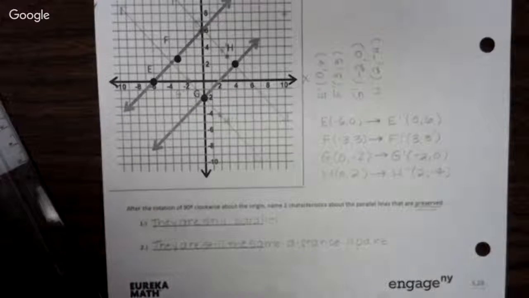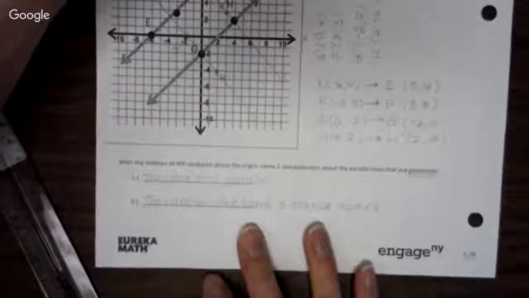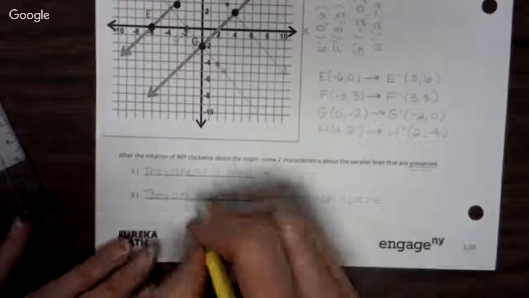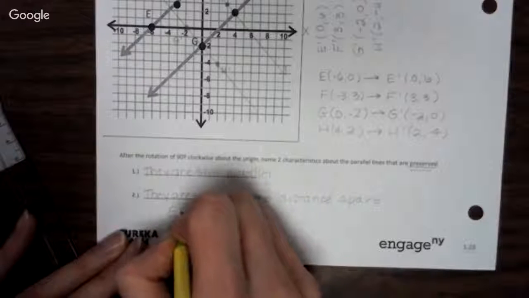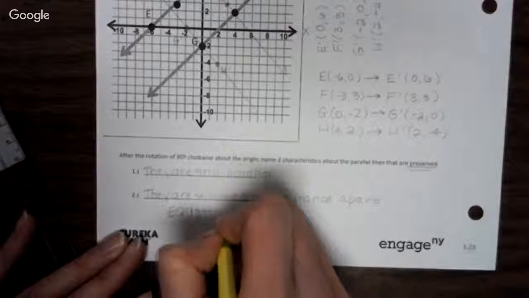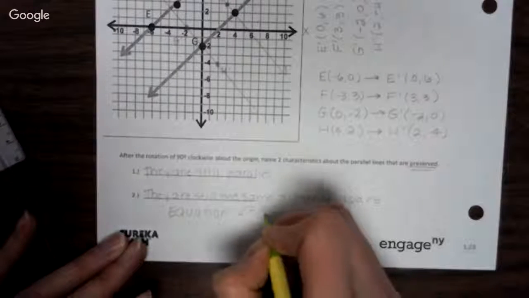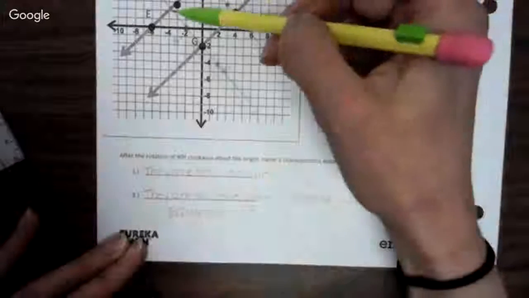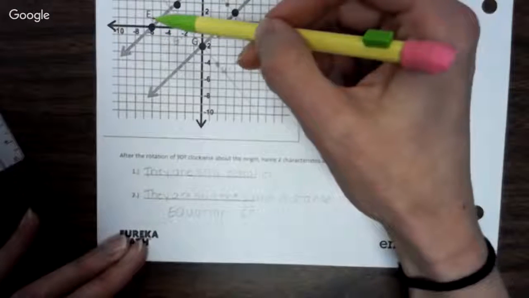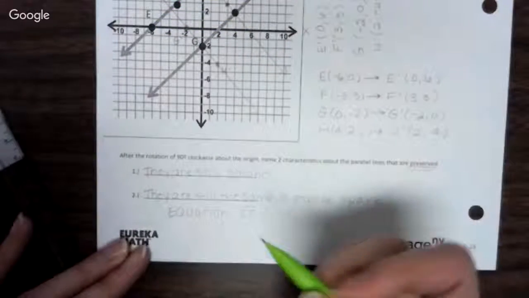Now we could take this one step further and examine the equations of their lines. So let's just take a look at what these equations look like. If we're going to talk about the original line EF, the slope of that line is, let's see, E to F. We're going up 1, 2, 3 over 1, 2, 3. So 3 over 3 is 1.